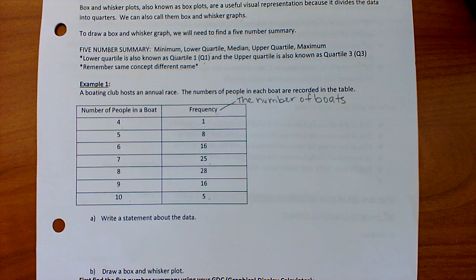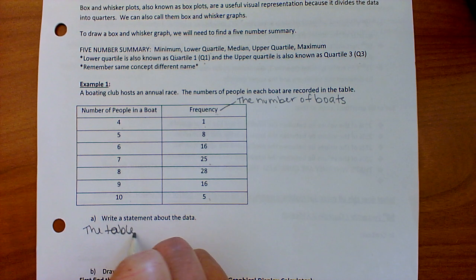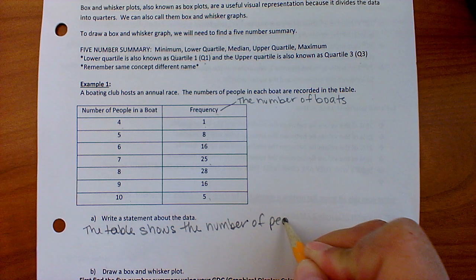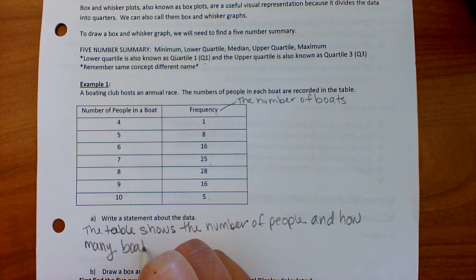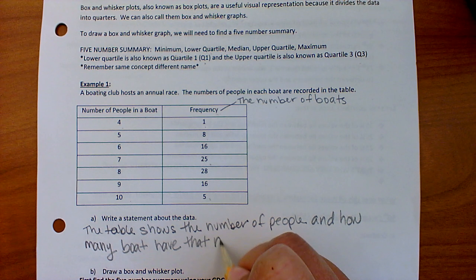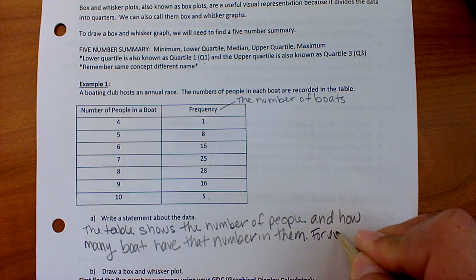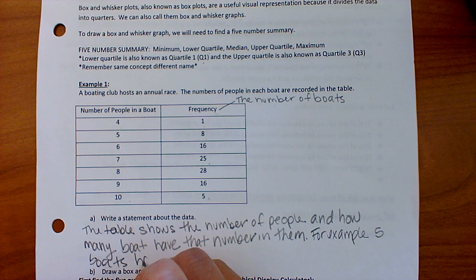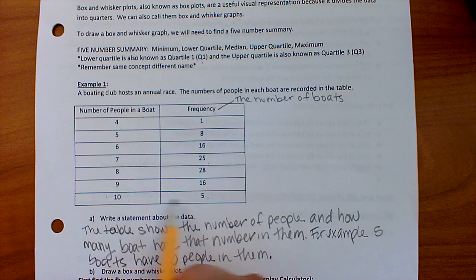So, part A, write a statement about the data. Okay, so let's do this. We just looked at the table, so now we can write a statement. The table shows the number of people and how many boats have that number in them. Let's give an example. For example, 5 boats have 10 people in them. So I just read this piece of the data right here.